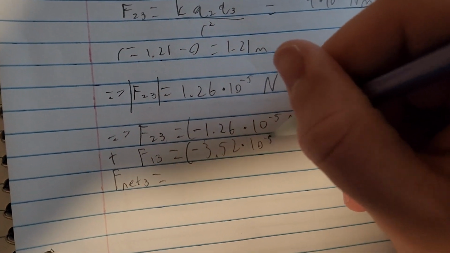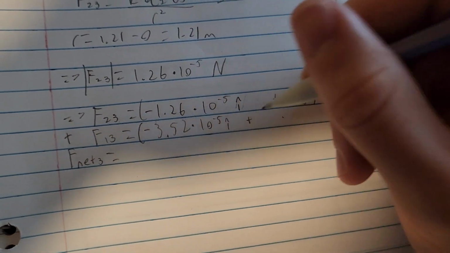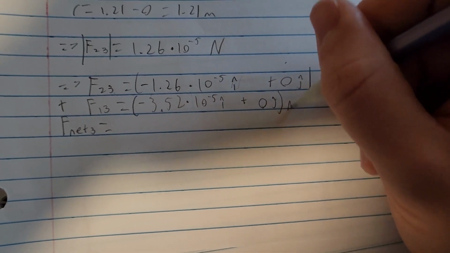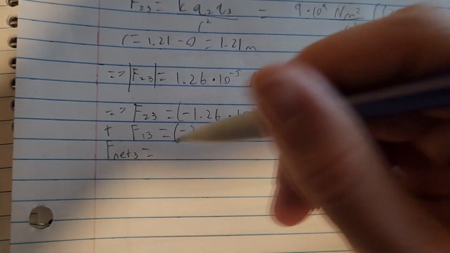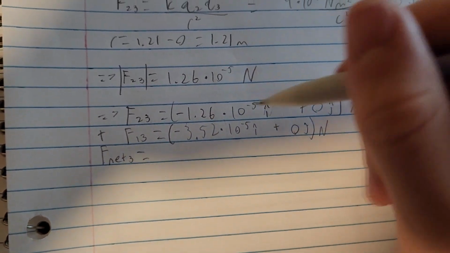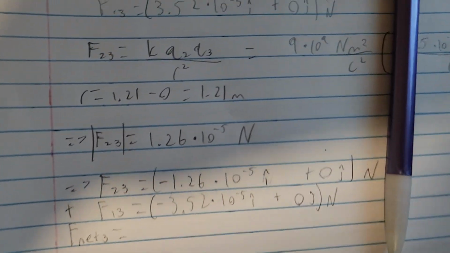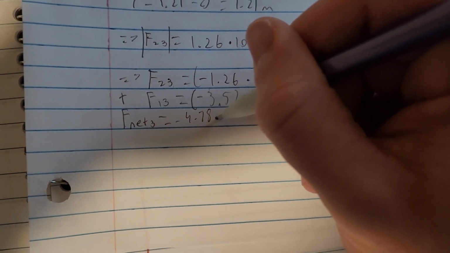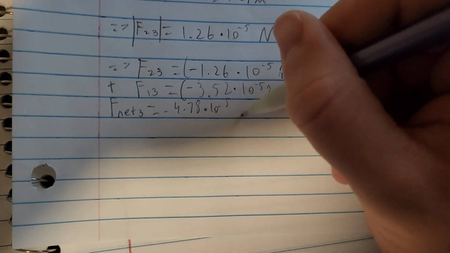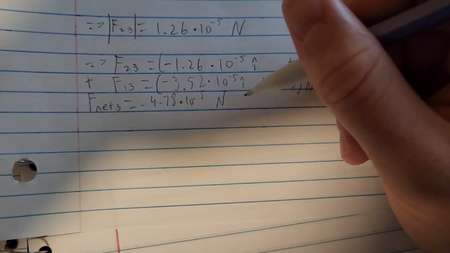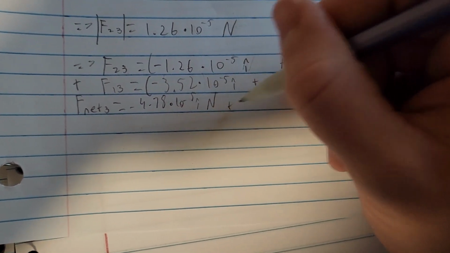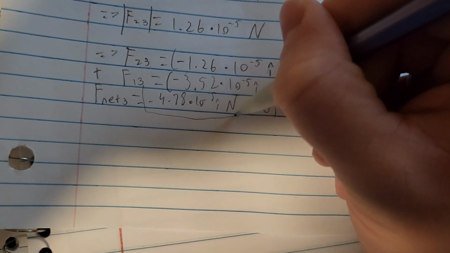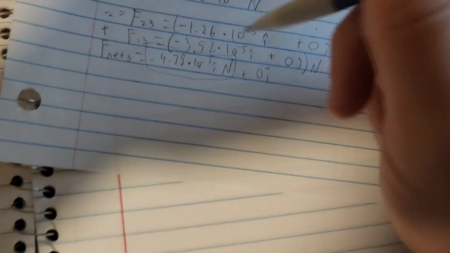Times 10 to the negative fifth i plus 0j newtons, and then we just add these together, which you should get negative 4.78 times 10 to the negative fifth newtons, and that would be your final answer. This would be i and then plus 0j, and then this is your final answer right here. Just ignore the i, but yeah, this is your final answer.